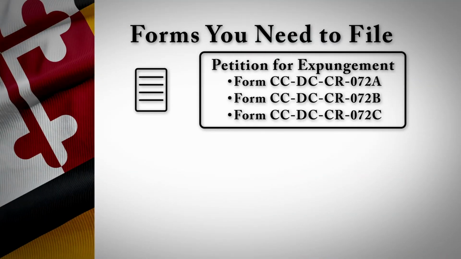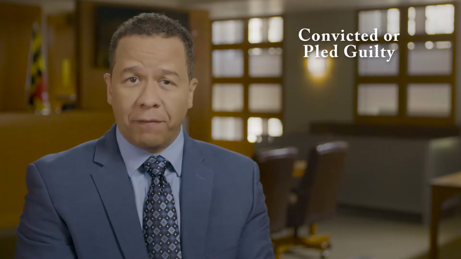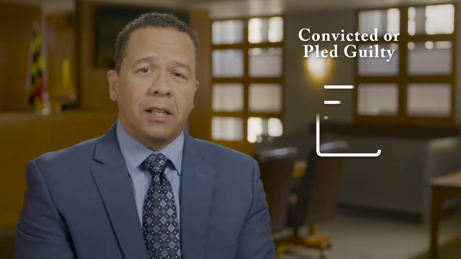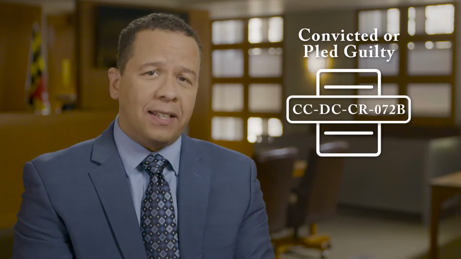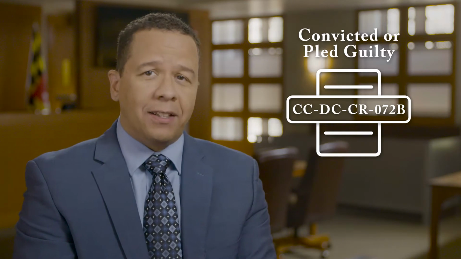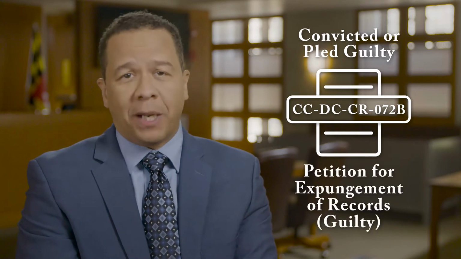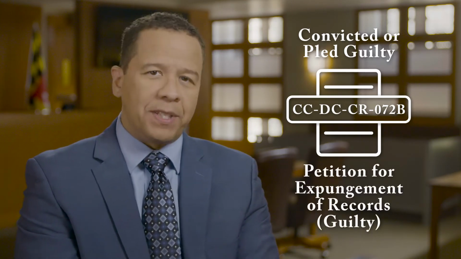If you want to ask the court to expunge a criminal case, you need to file a petition for expungement. A petition is a formal written request made to the court asking for some action. In expungement cases, your petition asks the court to remove your case from court records. If you were convicted or pled guilty, complete Form CC-DC-CR-072B. The form is called a Petition for Expungement of Records, Guilty Disposition.